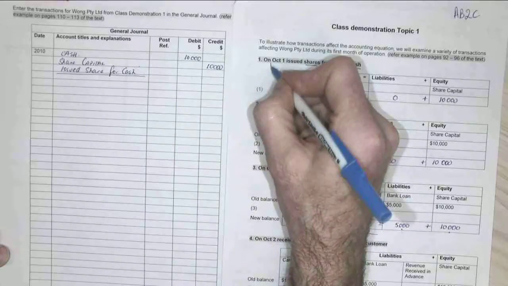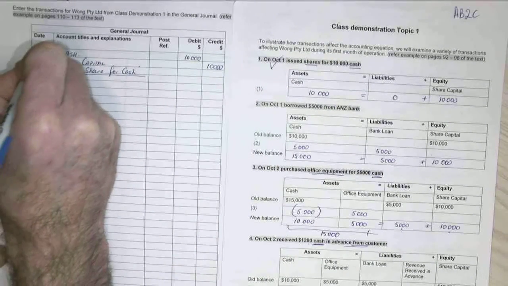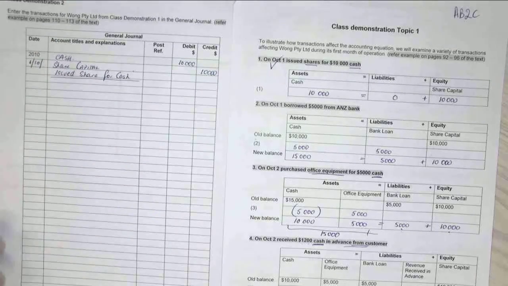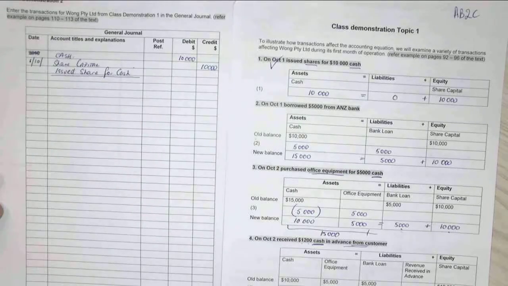Alright, so that's my transaction number one. I forgot to put the date in there. The date is 1st of the 10th. Okay, 1st of the 10th. It doesn't tell me what year, although this suggests it's 2010.